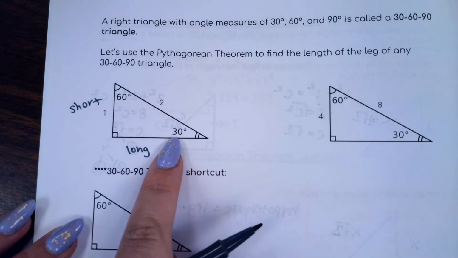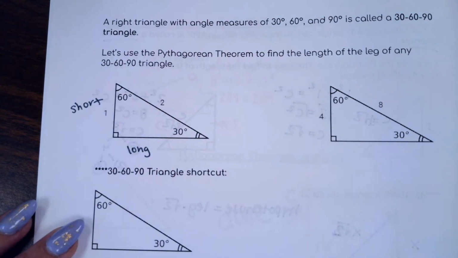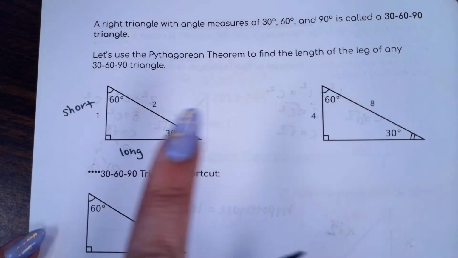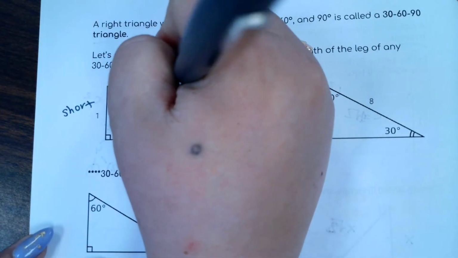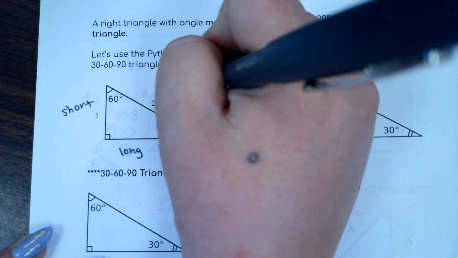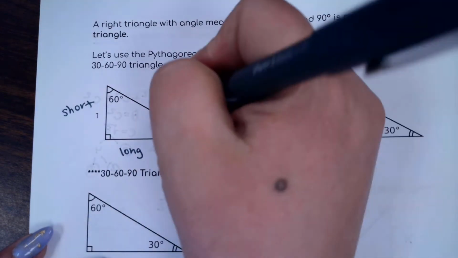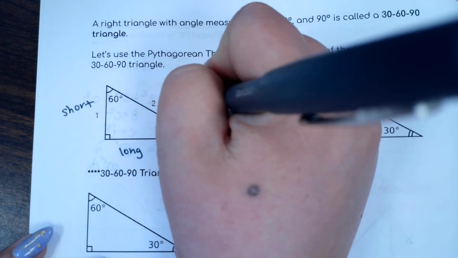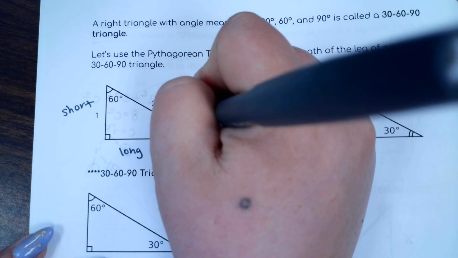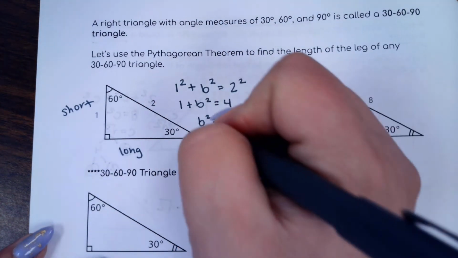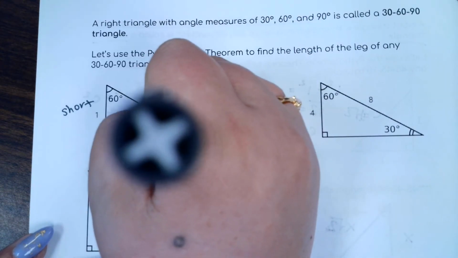Our short leg is always going to be across from our 30-degree angle, right? Remember, opposite angles and sides correspond. So let's use the Pythagorean theorem to figure out what our long leg is for both of these. Here we've got 1 squared plus, I'm just going to call it b squared, equals 2 squared, because of course 2 is our hypotenuse. So that's going to give me 1 plus b squared equals 4. If we subtract 1 from both sides, we'd get b squared equals 3. And our last step, we've got to take the square root. So b equals the square root of 3.